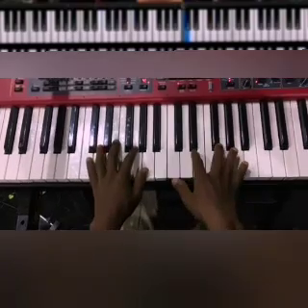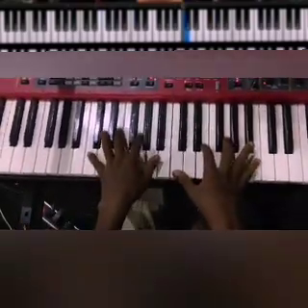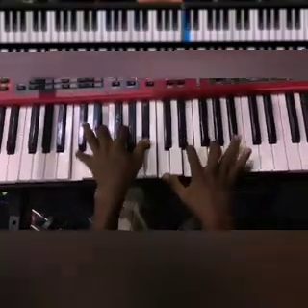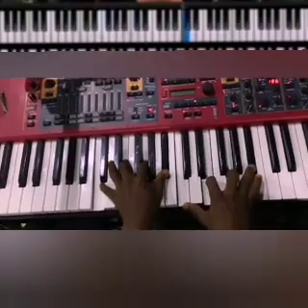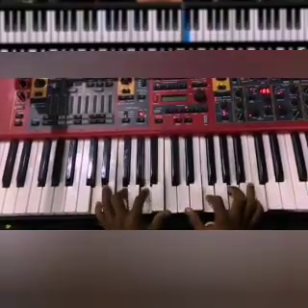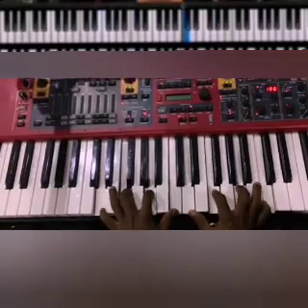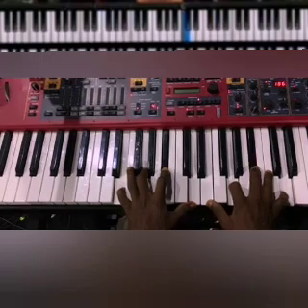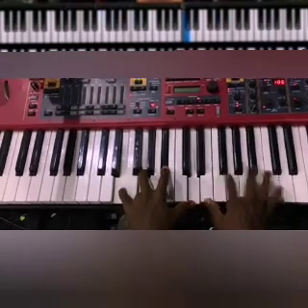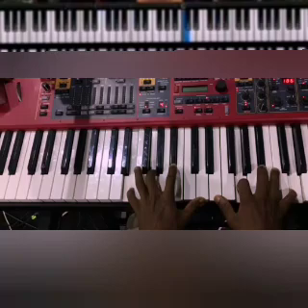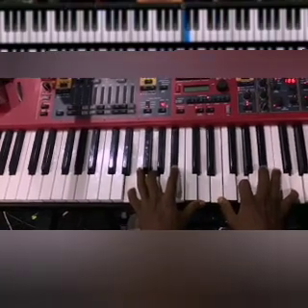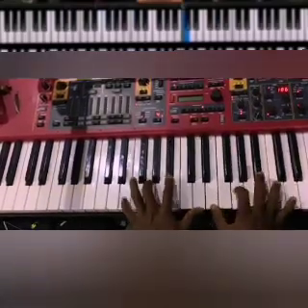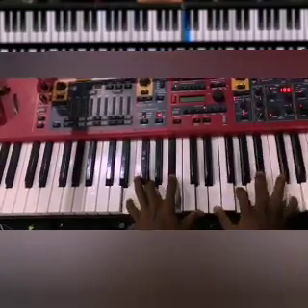Now for the 5, it's basically like the 1. So it's the C dominant 7th. Then for the 6, it's still the minor 7. So that's D minor 7th. Then we'll have this E, which is your 7. So this is an E minor 7 flat 5. E minor 7 flat 5. E minor 7th flat 5.